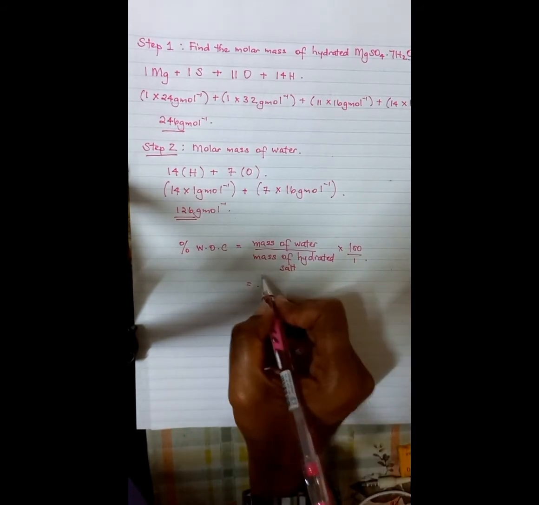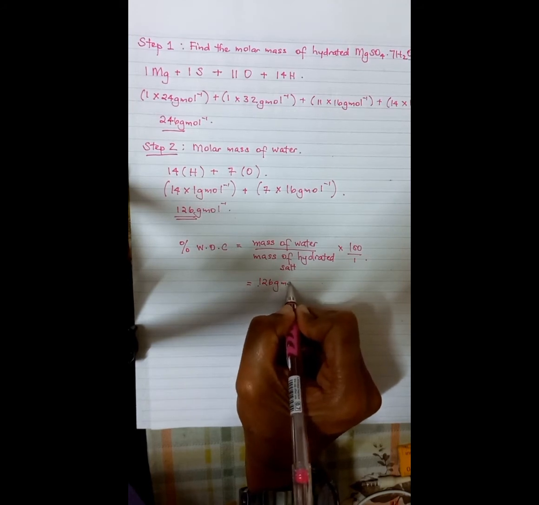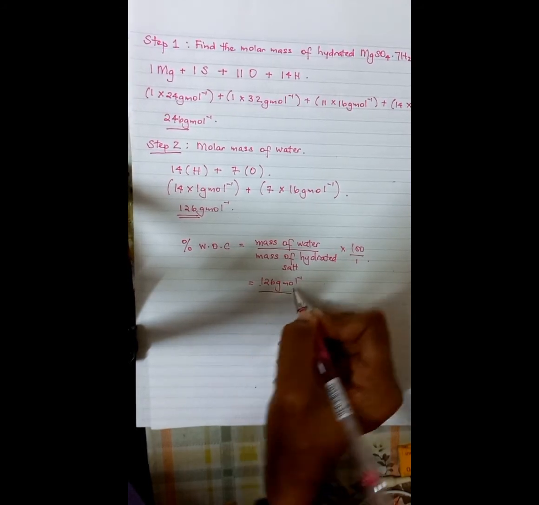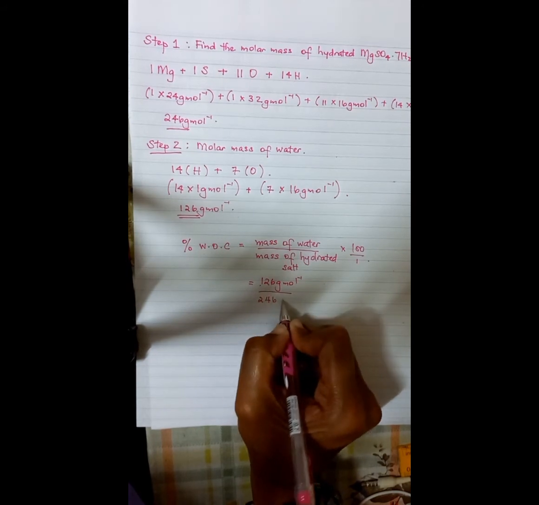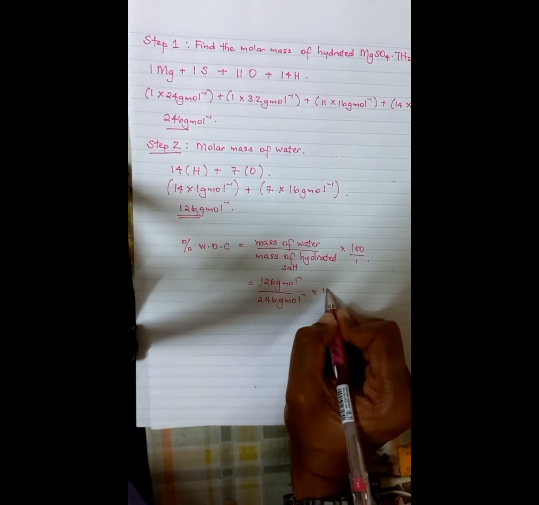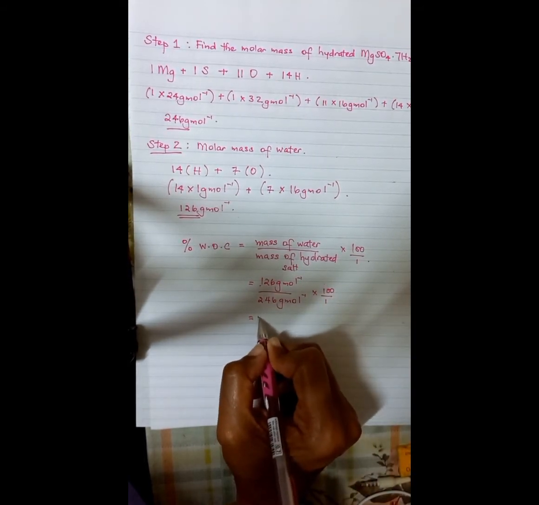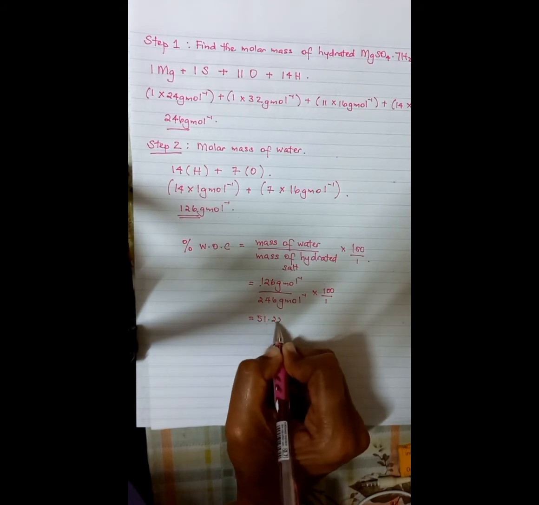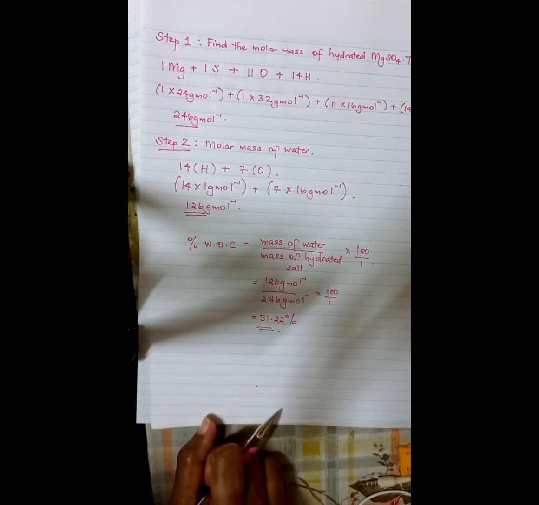So your mass of water is 126 grams per mole, divided by your mass of hydrated salt, which is 246 grams per mole. And then you multiply it by 100 upon 1. So your answer comes to 51.22%. That is your percentage of water of crystallization.